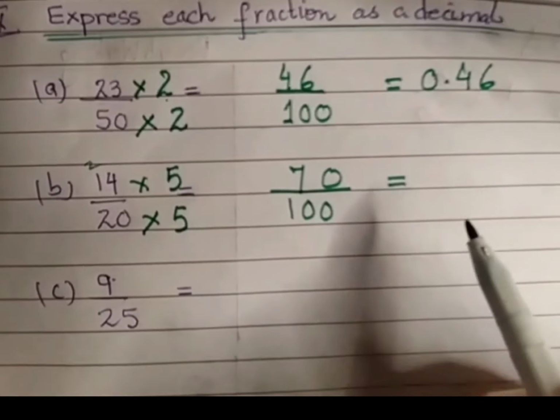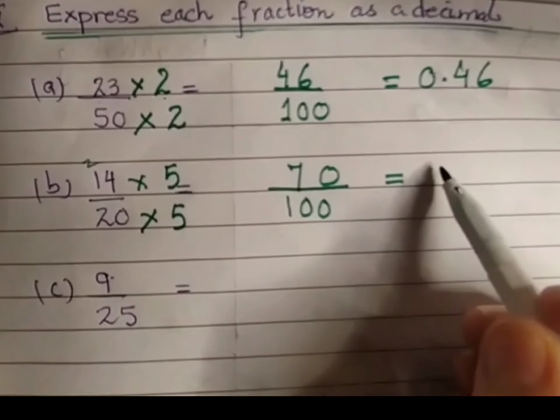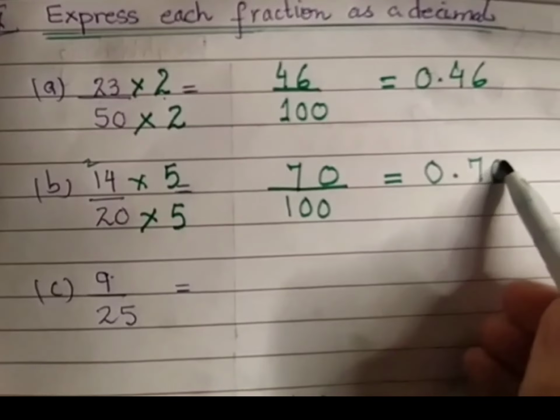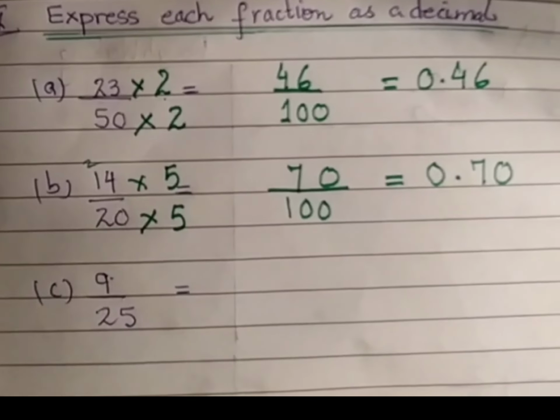It's now easier for you to write down the decimal. No whole number, 0, then 0.70 is going to be your answer.